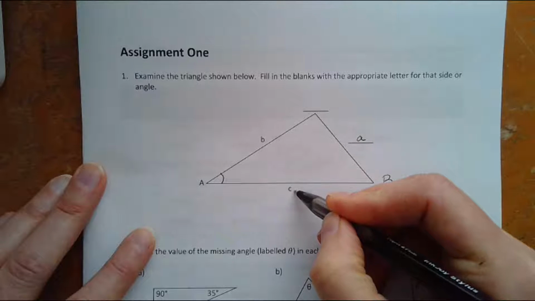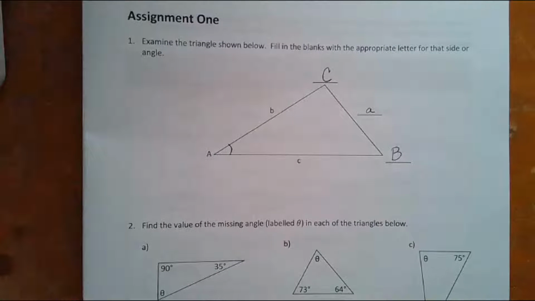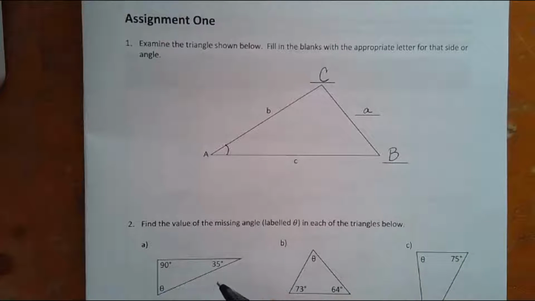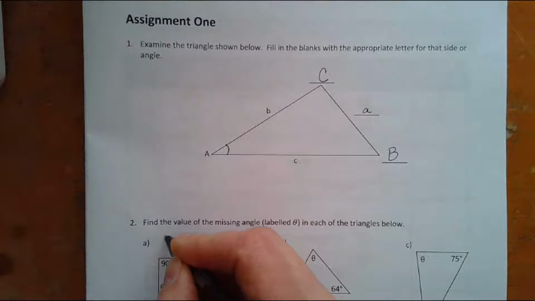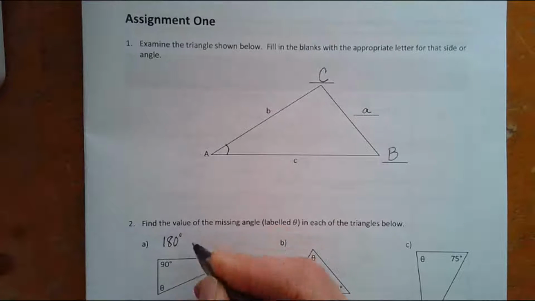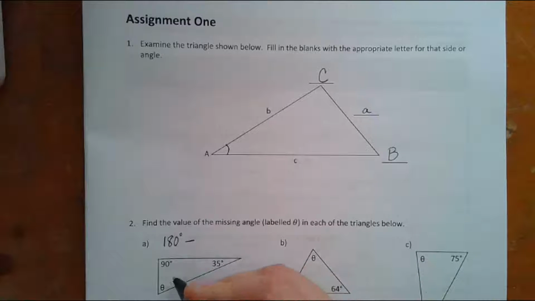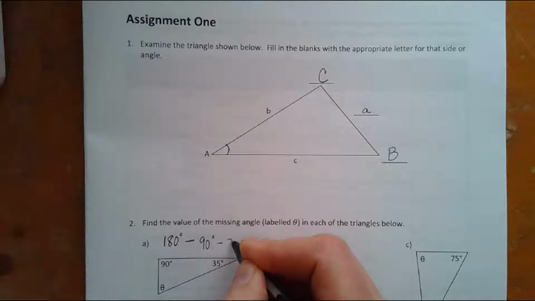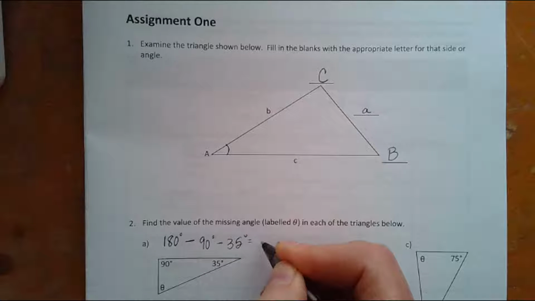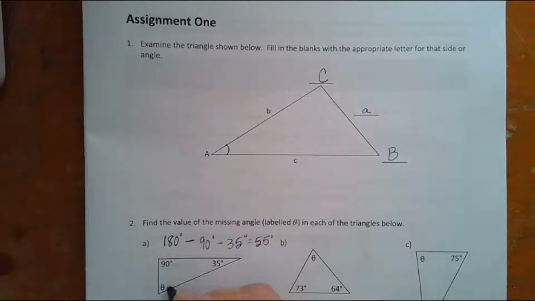Similarly, if this is lowercase c, the angle across from it is capital C. The three angles in any triangle equal 180 degrees. So if I know two of the angle measures of a triangle, then I can find the third angle quite easily by finding the difference between these two angles and 180 degrees, right? Every triangle equals 180. So if I start with 180, I know these three have to equal 180. And if I take away my 90 and my 35, that leaves me with 55 degrees left over. So theta equals 55 degrees.